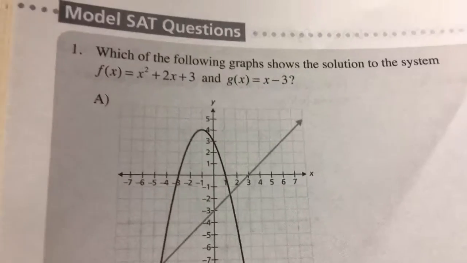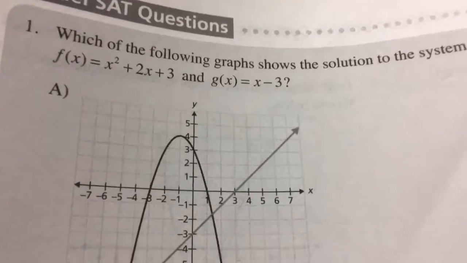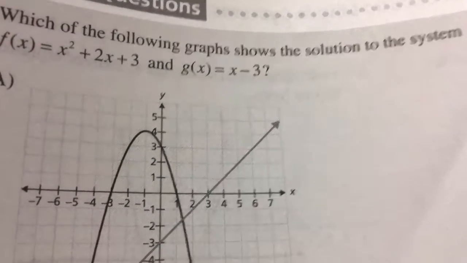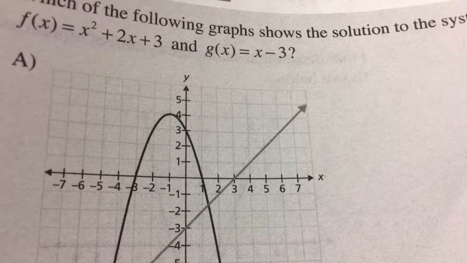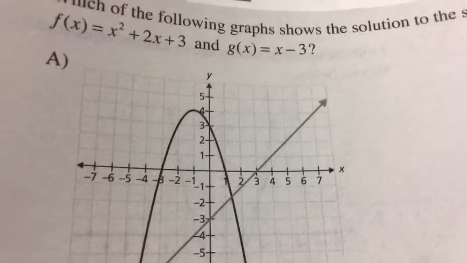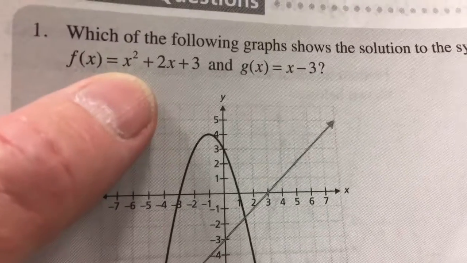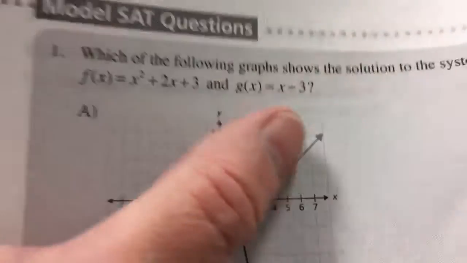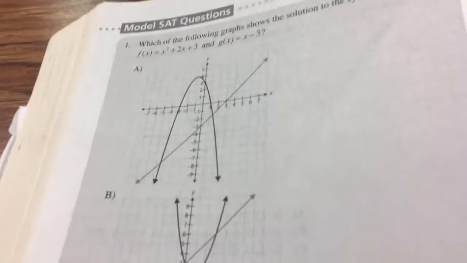Now this one is a little bit more complicated. This is one of the model SAT questions. And it says, which of the following graphs shows the solution to the system: f of x is x squared plus 2x plus 3 and g of x is x minus 3. So when we look at this one, we need to know a little bit about functions. This is an upward facing parabola, and this one is a line. We can automatically eliminate A, because B is upward facing, C is upward facing, and D is upward facing. So we can eliminate A because it's not upward facing.